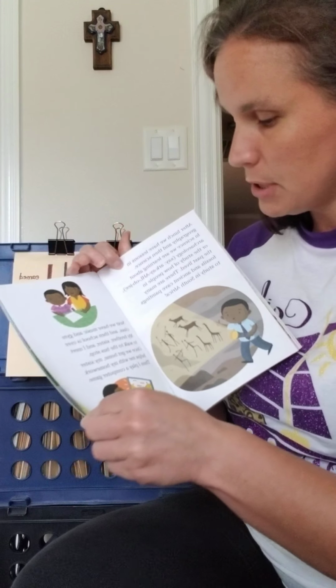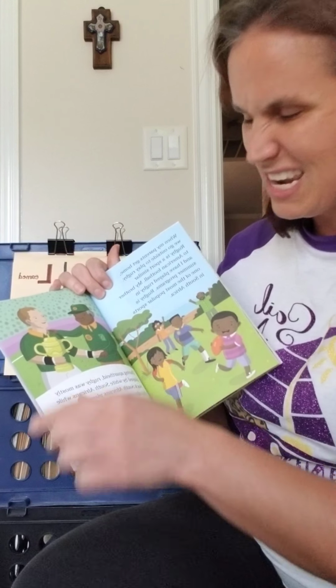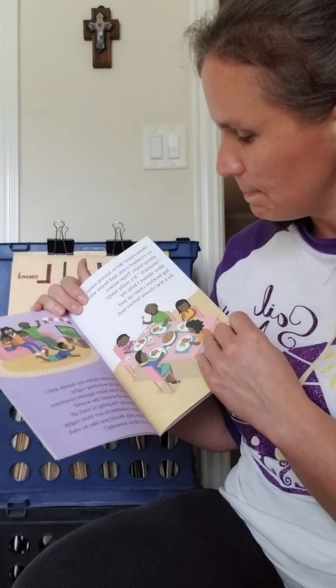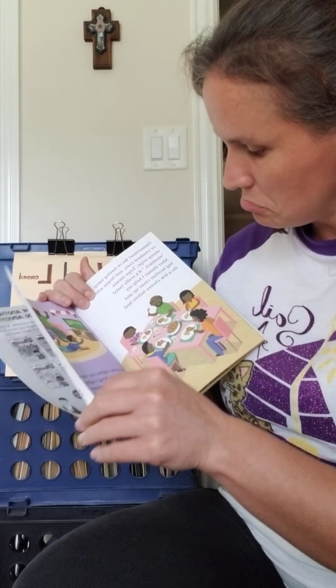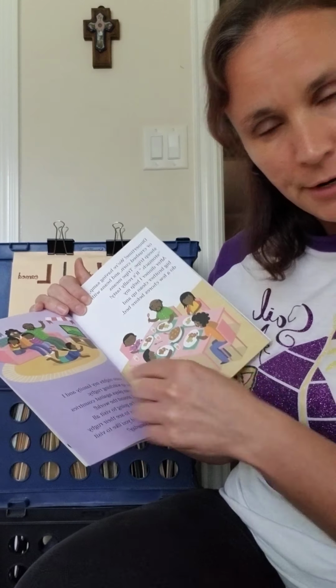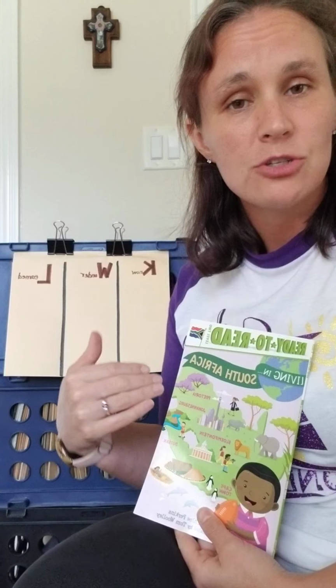So all the different pictures I'm just going to go through and I'm going to try to get an idea of what the book is going to be about, right? I'm going to generate questions. I wonder what they're eating right there. Okay? So before you read, you should always look through the book, always look at the pictures, and then think of questions that you might have.